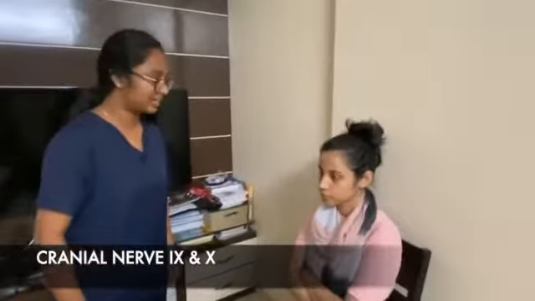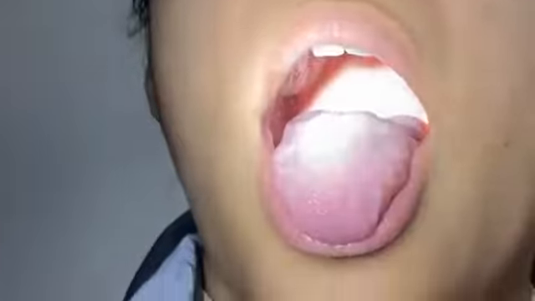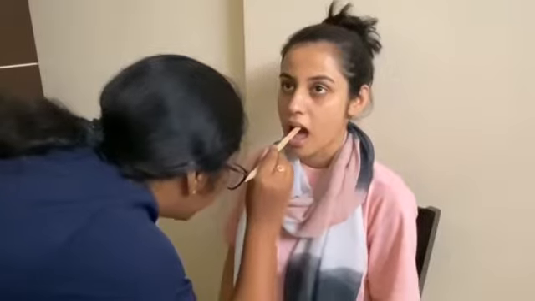Now we are going to examine cranial nerves 9 and 10. In this, first inspect the symmetry and elevation of the uvula. Can you please open your mouth? Say ah. Open your mouth wider. Check for the symmetry and elevation of the soft palate and uvula. Now check for the gag reflex. Ask the patient to open the mouth. Can you please open the mouth and slightly stick your tongue out. Touch the posterior side of the pharynx.